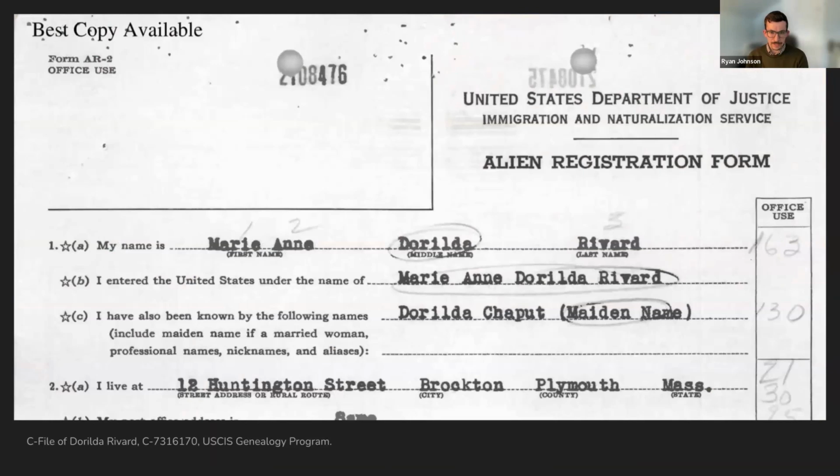What about Dorilda Rivard? I wanted to show Dorilda because it's an example of a consolidated C file that had to come from the genealogy program at USCIS. This is the best copy available, but it's also black and white. Oh well. But you can see there the address matching the 1940 census on item number 2.